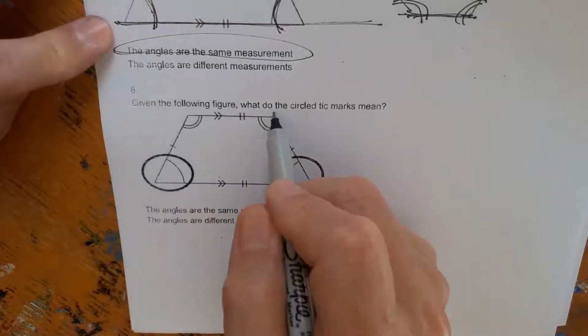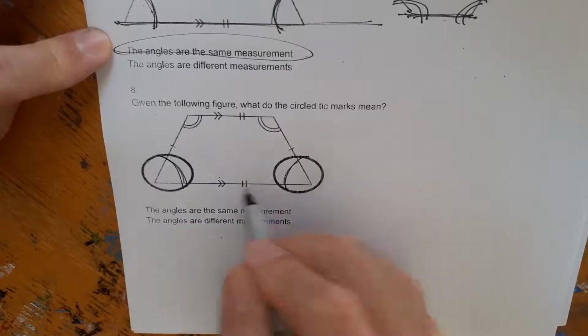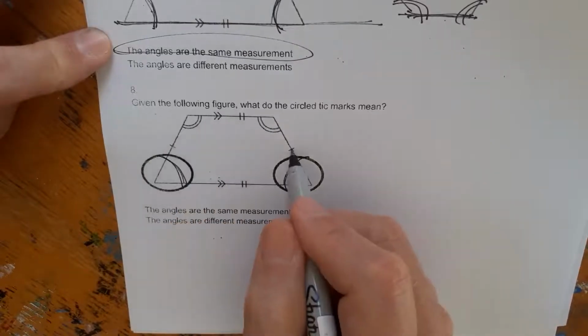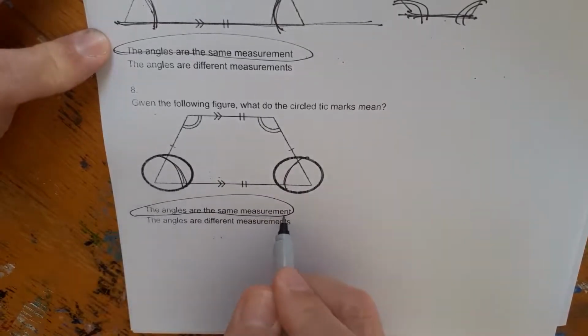Given the following figure, what do the circled tick marks mean? Same thing. One tick mark here, one tick mark here. These angles are the same measure. And notice they are the base angles of an isosceles trapezoid. They are equal. The angles are the same measurement.